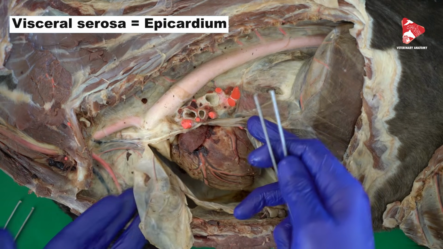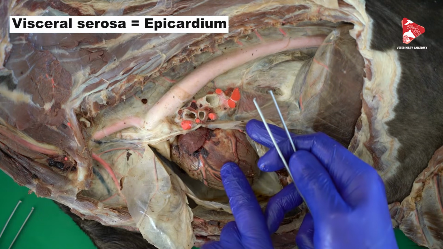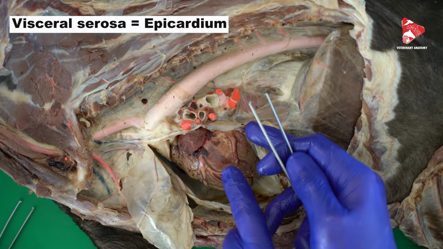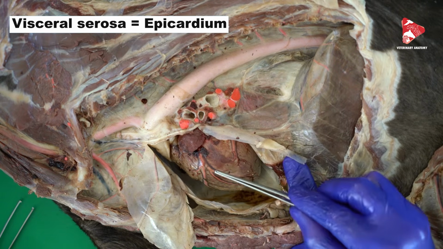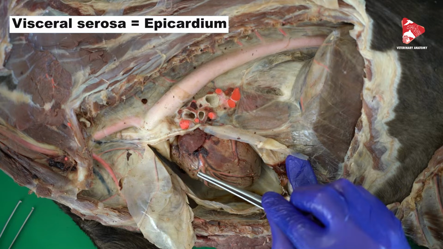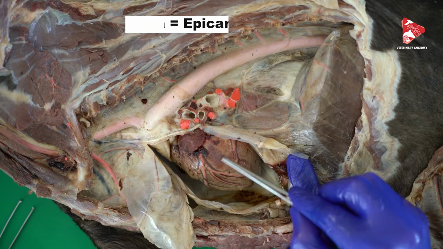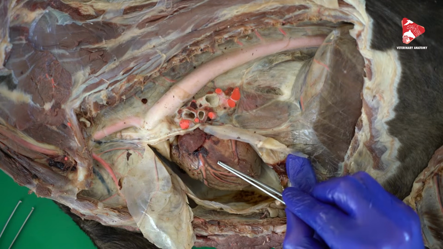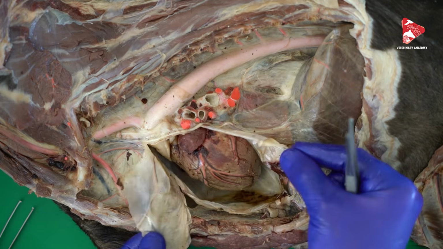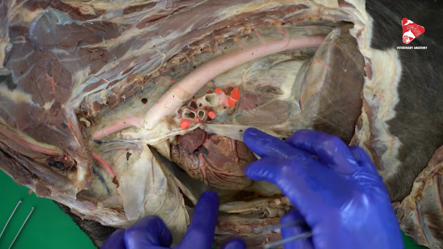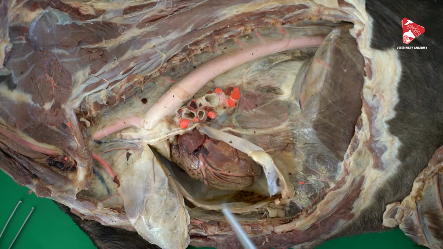And that's why we can give the visceral layer of the serous pericardium another name, the epicardium. This shiny layer on the myocardium, on the heart itself. Okay, the pericardium forms this sac which surrounds the heart, as you can see.